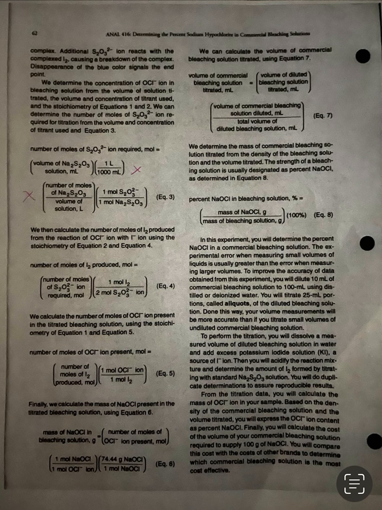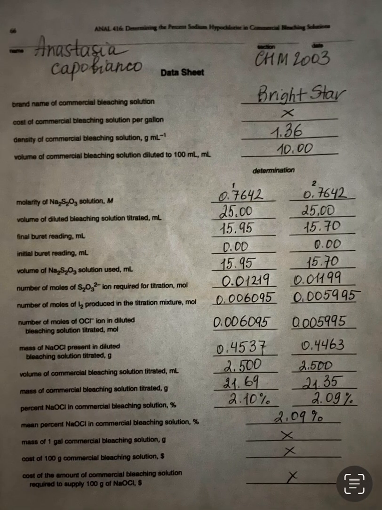Okay, so you got your mass of commercial sodium hypochlorite present in diluted bleaching solution. For each determination, I had a different number because I had a different number of moles of hypochlorite ion.